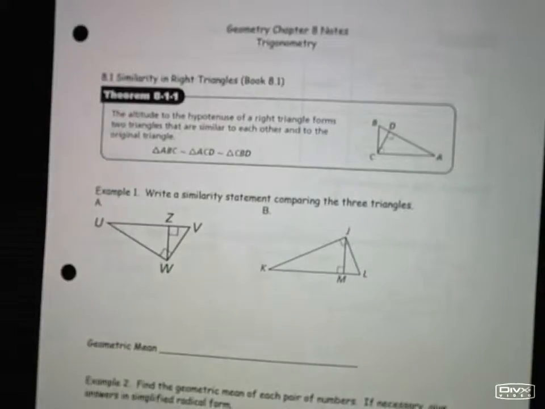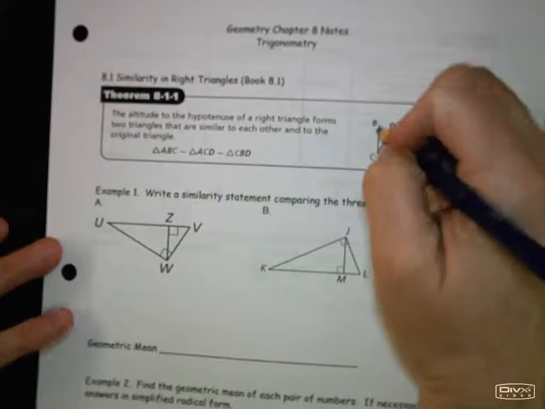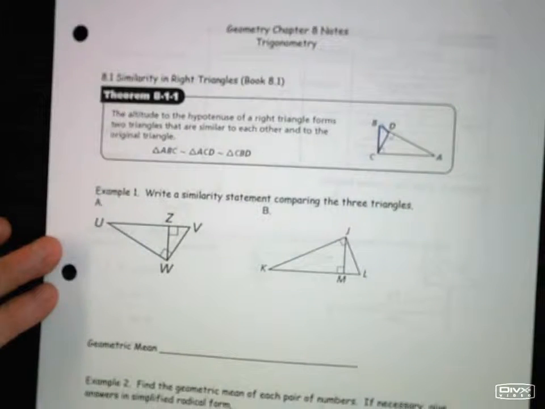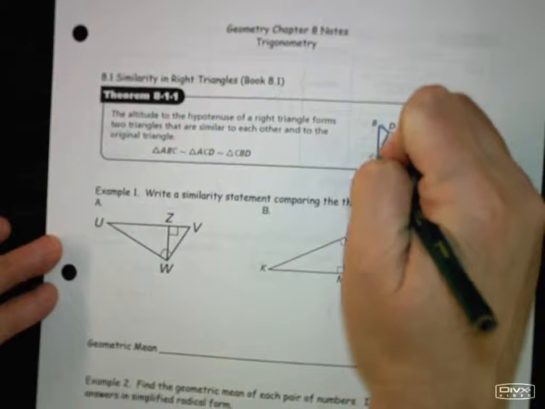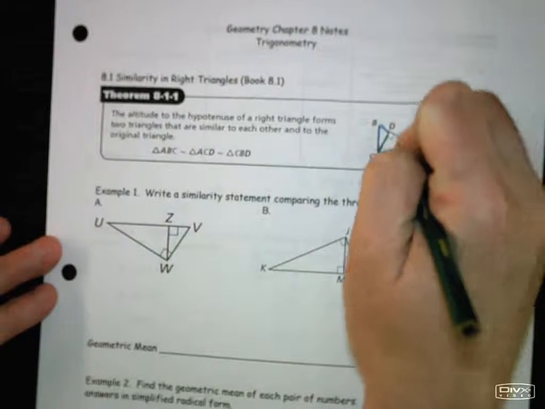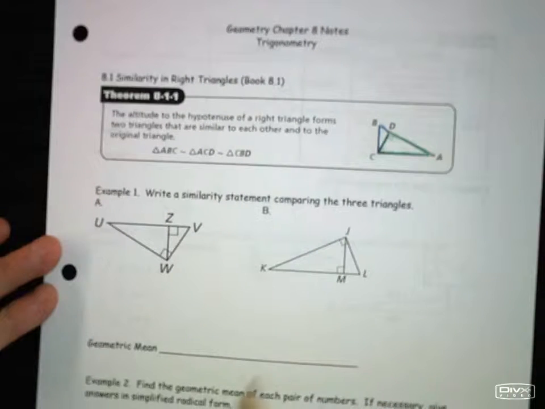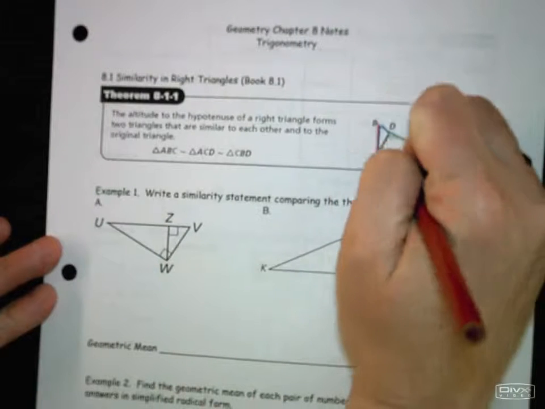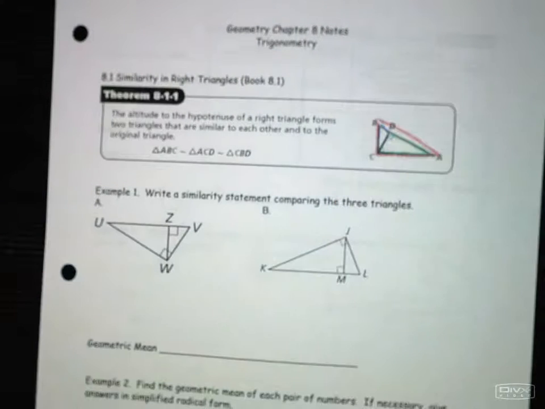So if we look at this, we have three triangles formed here. We have this little blue triangle, we have this larger medium-sized green triangle, and then we have the big triangle that we originally started with, which is in red. And those three triangles are similar to each other.